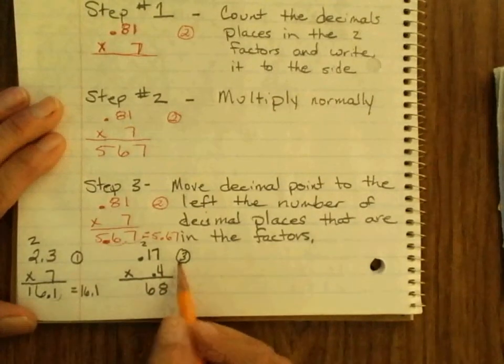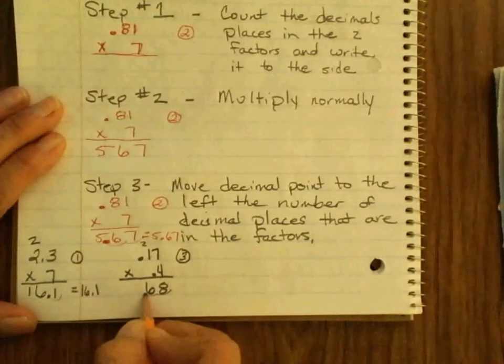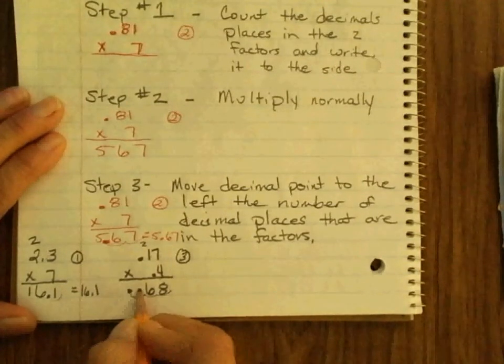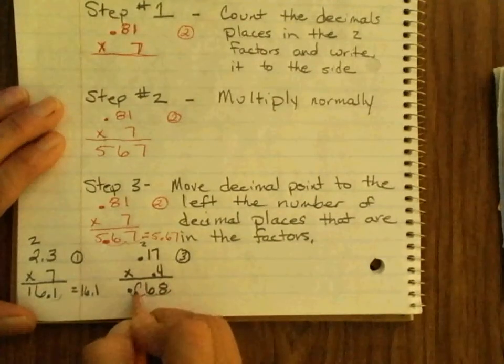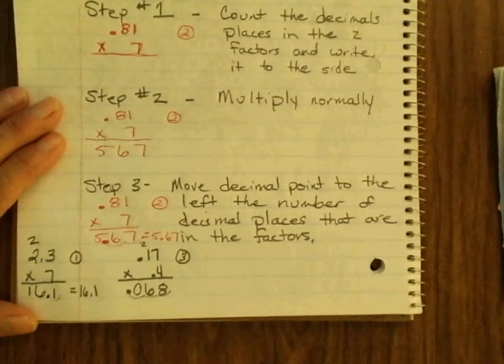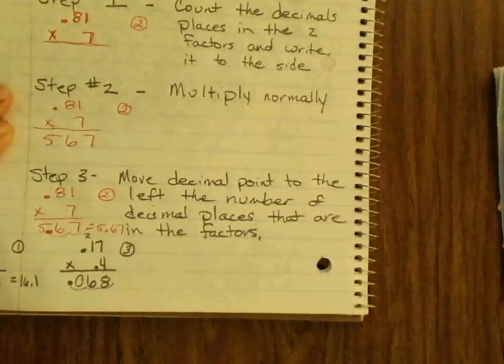I have 3 places. I have to move this decimal point 3 places back to the left. 1, 2. Uh-oh. I only have 2 digits. So I have to still move it. Guess what goes right here? If you said a 0, you are correct. So the answer to 17 hundredths times 4/10 is 68 thousandths.